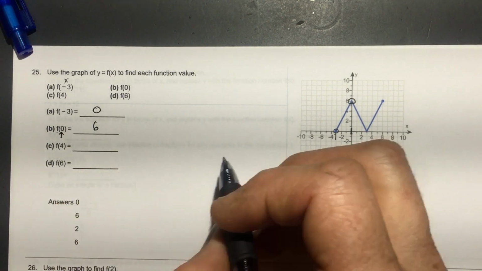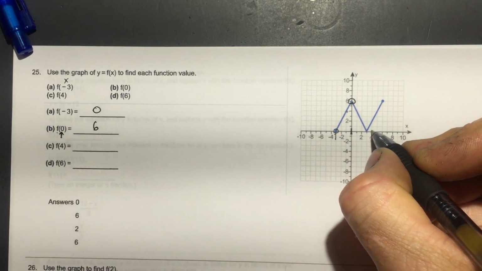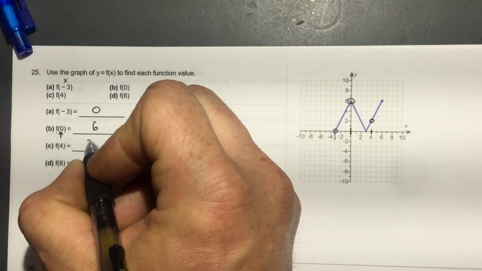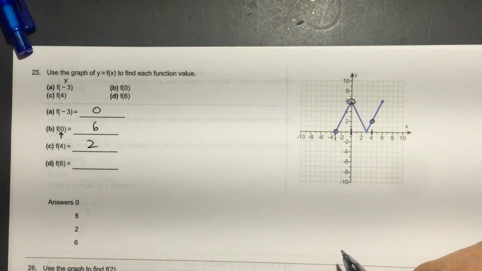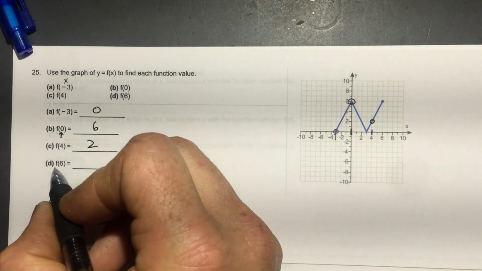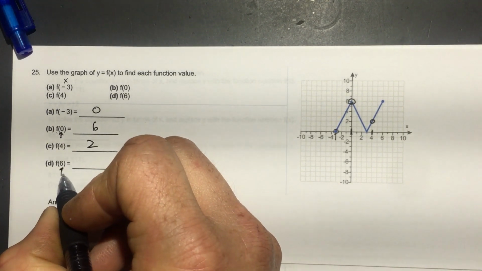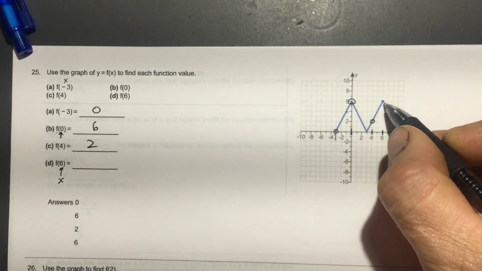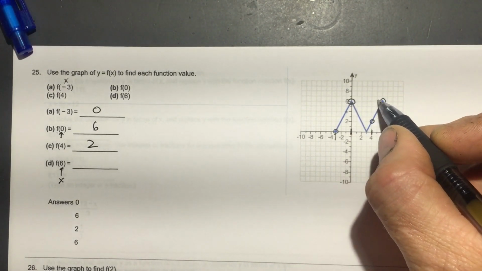What about f of 4? If I go 4 on the x value, right here, here's 4. Where is it located on the function? Well, it's right there at 2. And then f of 6. This is my x value, 6. If I go to x value of 6, where's the function located? It's up there at 6 for y.